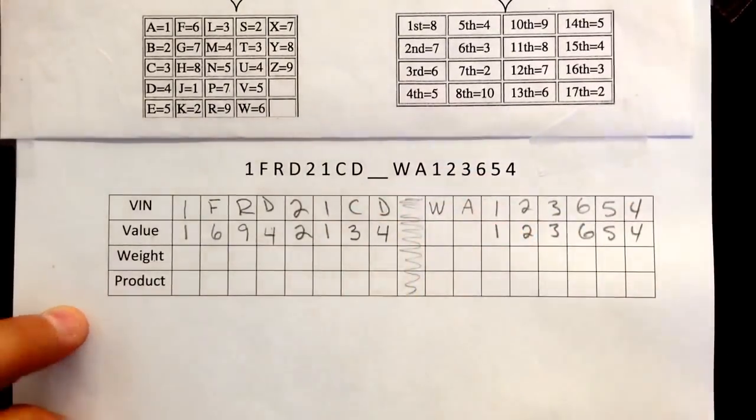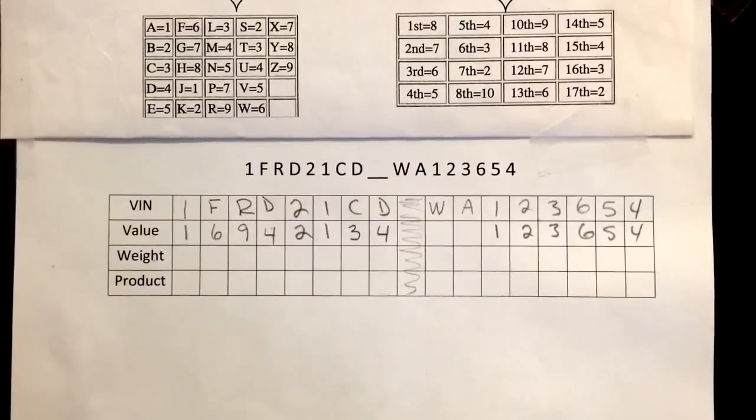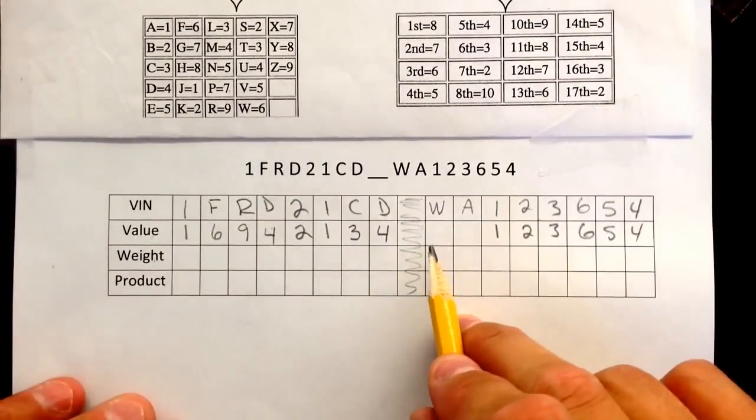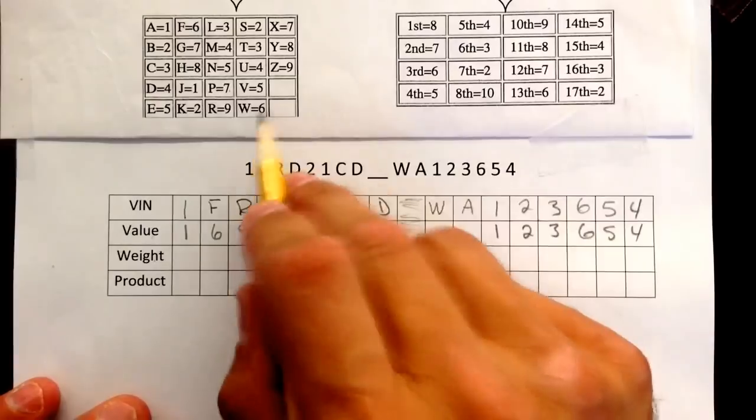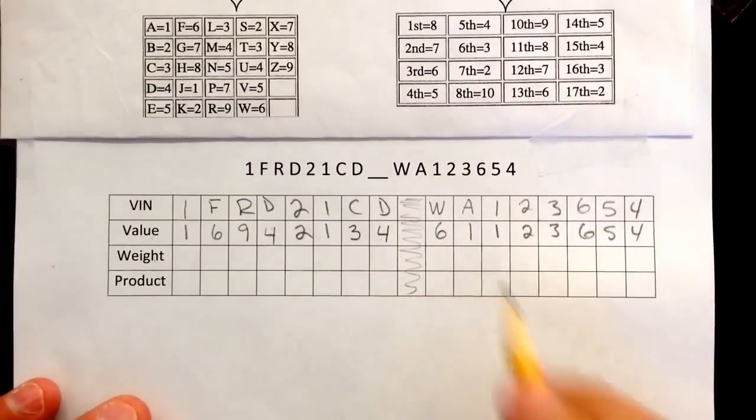There is a time limit to how long these videos can be on YouTube, so I try to see if we can get it done in a reasonable amount of time. So if I'm moving too fast, just pause it and then continue. The W is 6. A is 1. I think that's it for that.